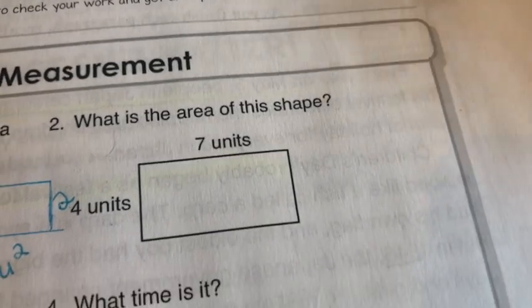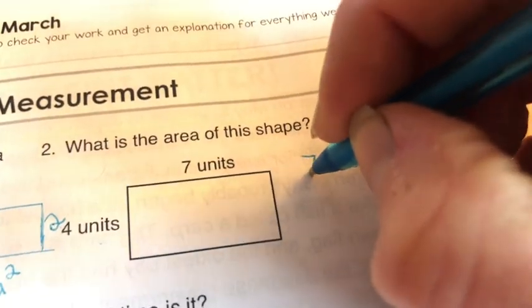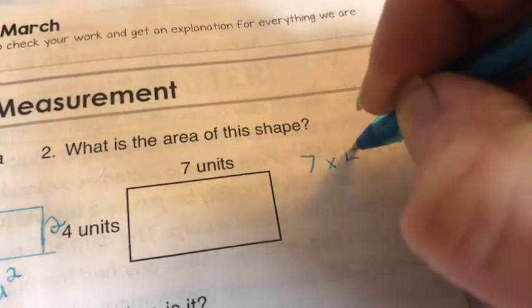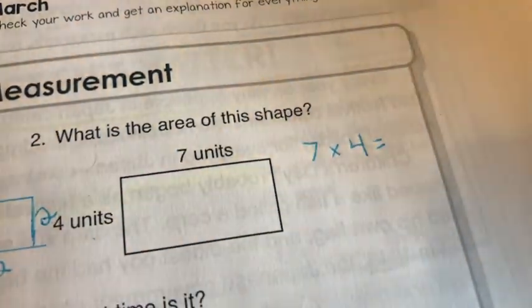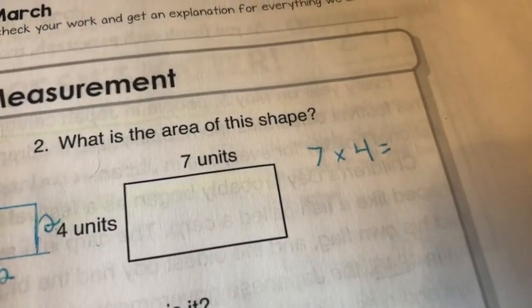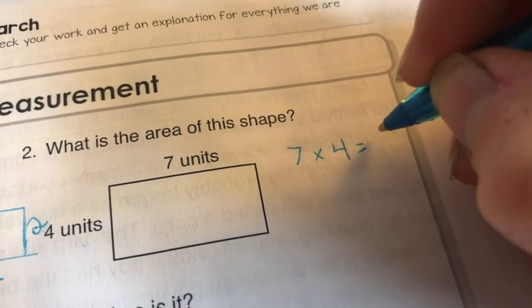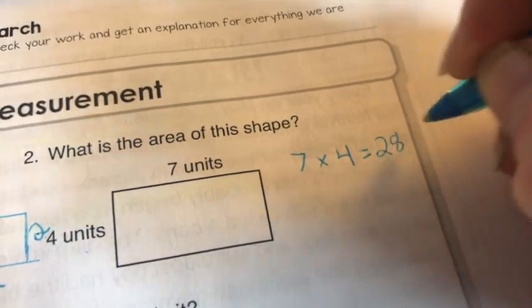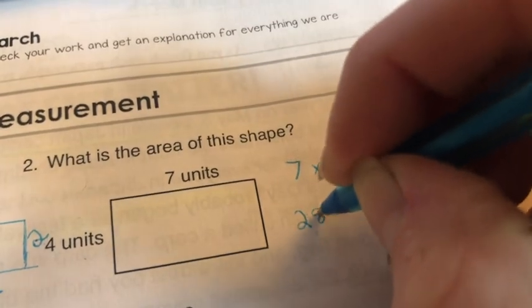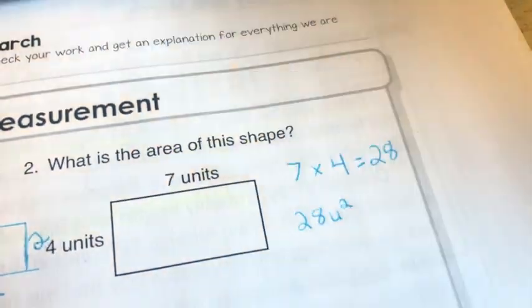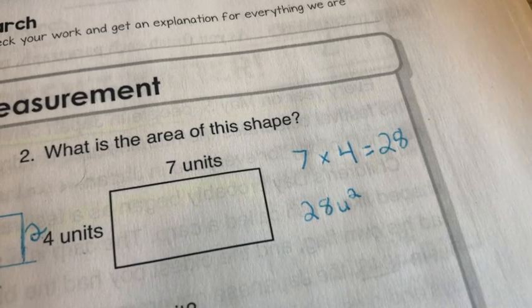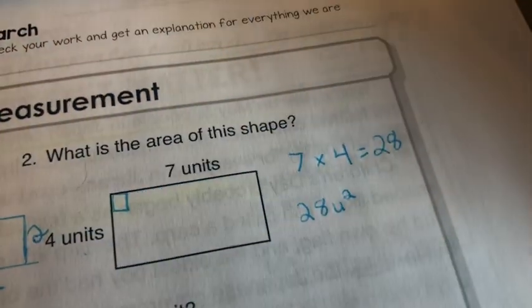Now, I just told you to find your area, you go length times width. So length is 7 times 4. So all you have to do is do 7 times 4, which is, think about it. Yes, it's 28. So it'll be 28 units squared. We put that little 2 up there to show that it's squared. That means you could fit 28 little squares in there.